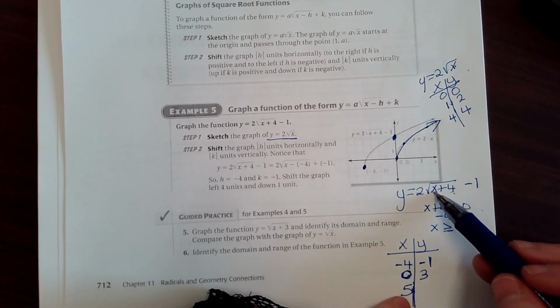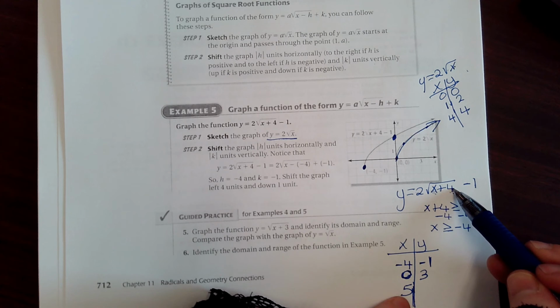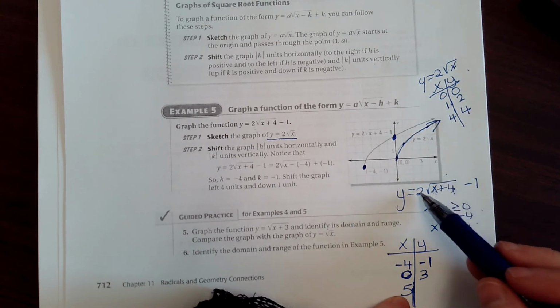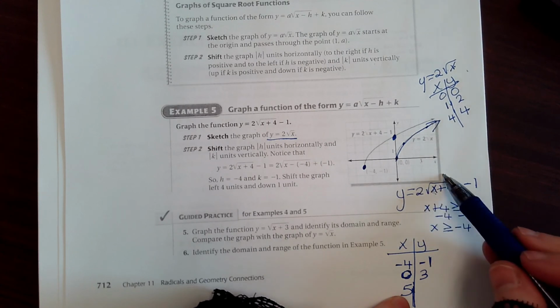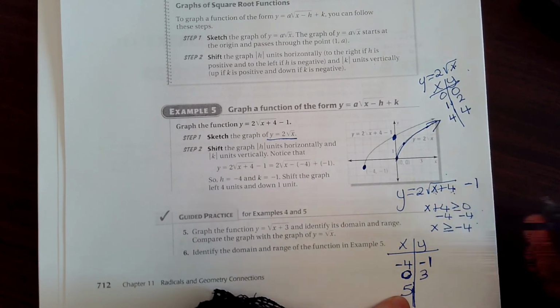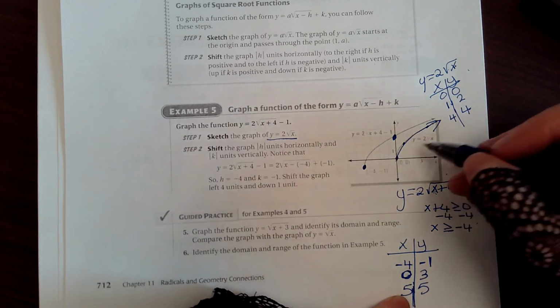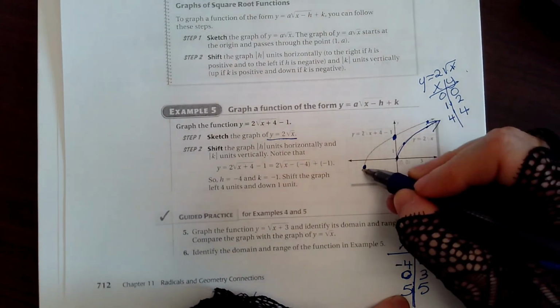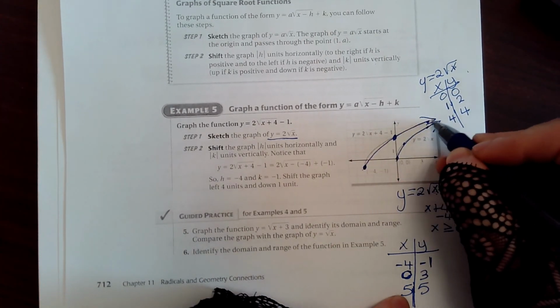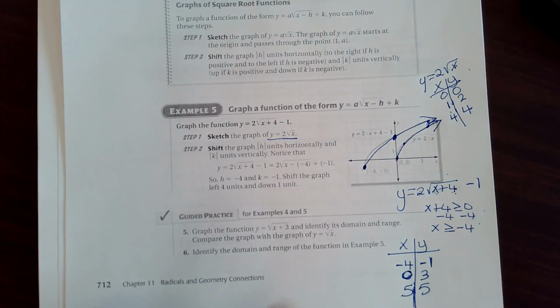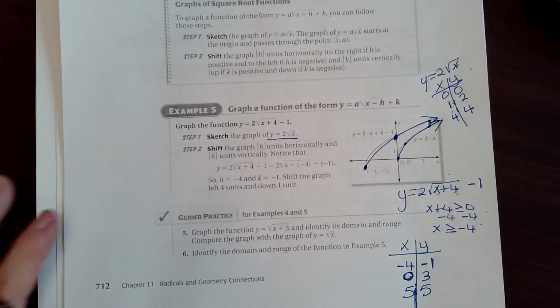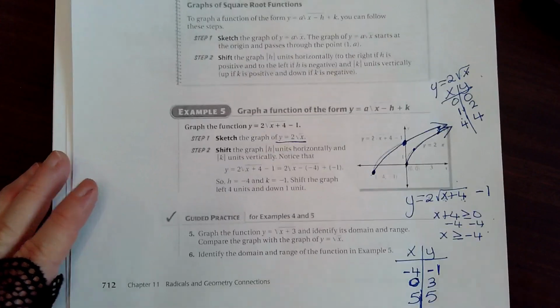So 5 plus 4 is 9. That's my next perfect square. Square root of 9 is 3. 3 times 2, you have to multiply first. 3 times 2 is 6, and 6 minus 1 is 5. So I'm going here, 5, 5, so there we go. As long as you got 3 points, you can have them right next to each other, you can spread them out. So as you do it, you'll get more practice.